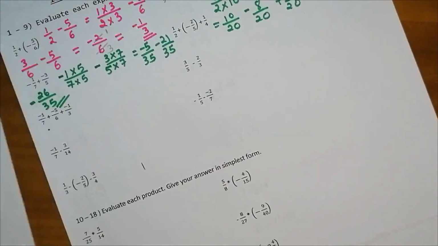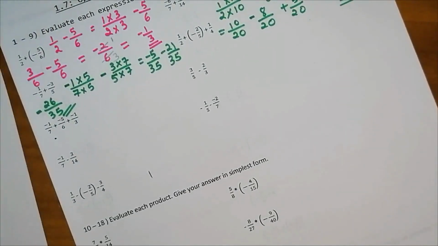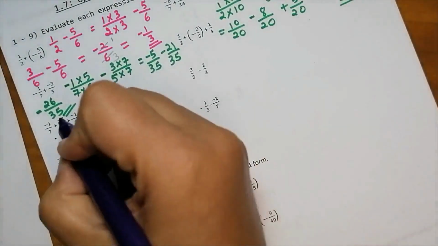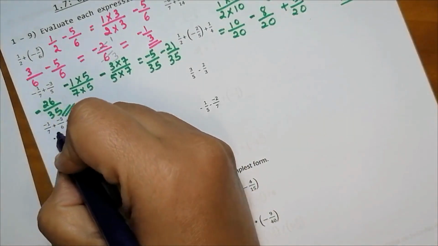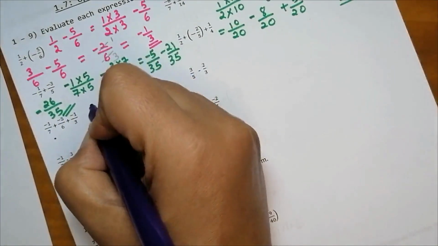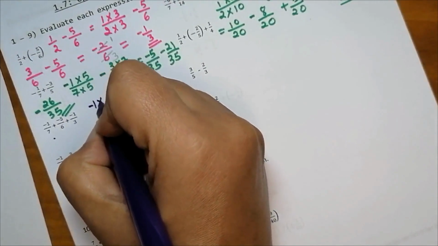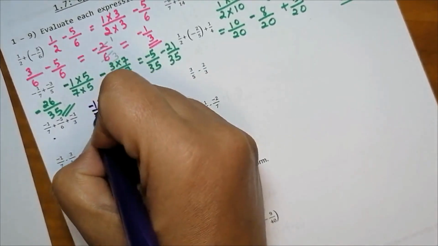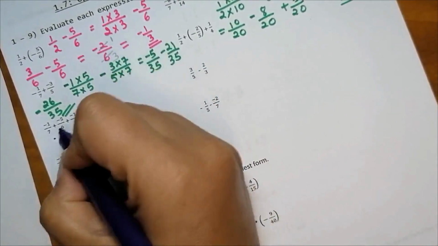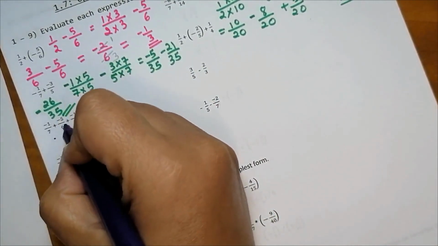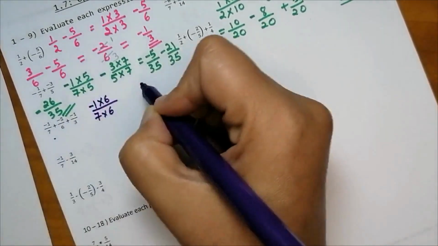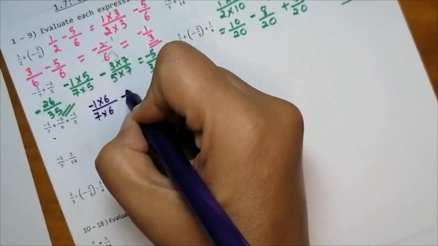All of the denominators will be 42 now, right? So this is 7, so we need to times it with 6, right? So minus 1 times 6 over 7 times 6 plus and minus, okay? We'll clear this up, right? So this is minus 5.